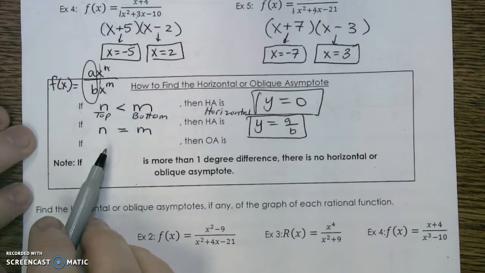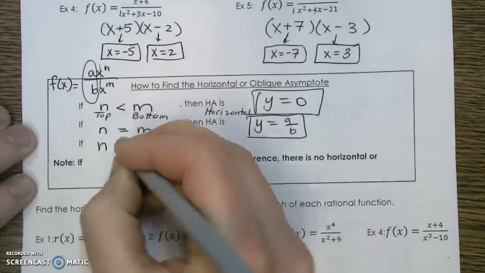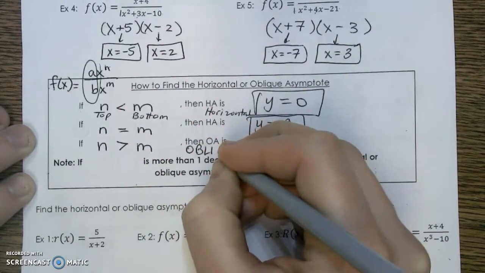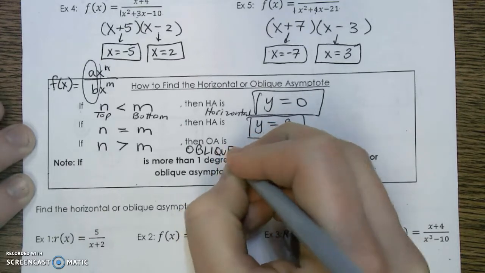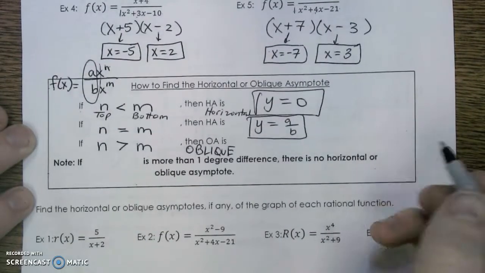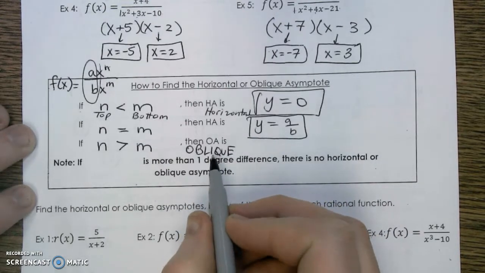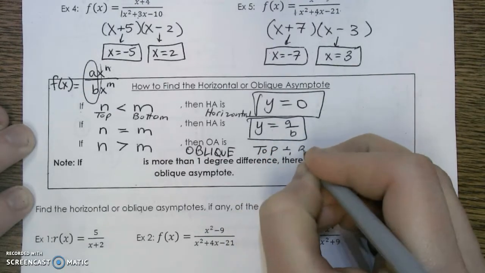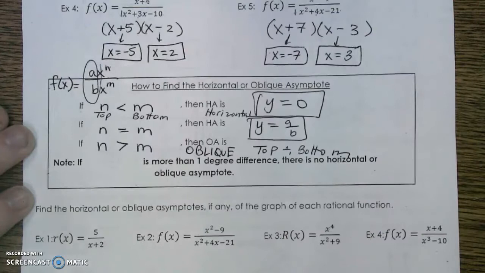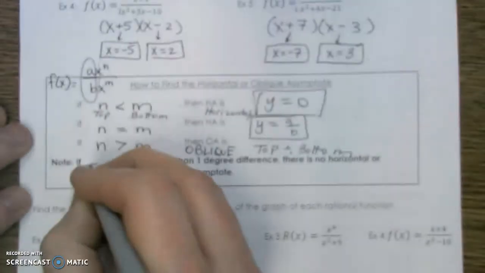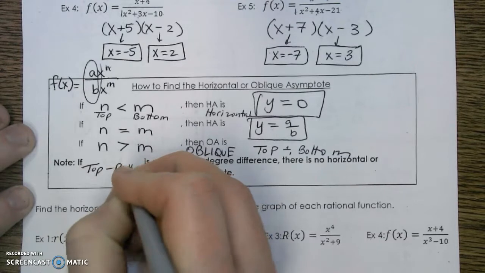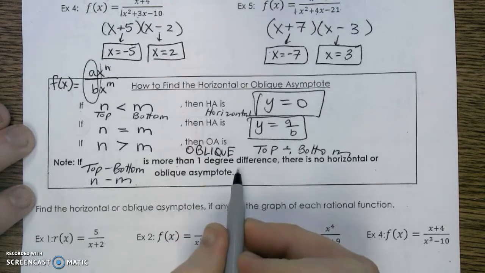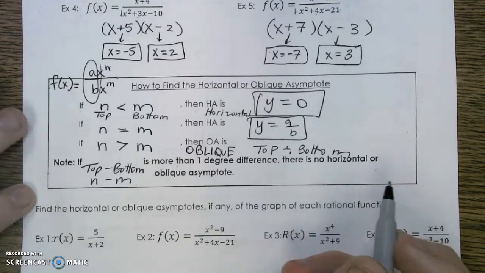And then your third case is if the top is bigger than the bottom. If the top is larger than the bottom, then you're going to have an oblique asymptote. And you're going to have to find that one. It's not as easy as these two. What you'll do is take the top equation and divide by the bottom equation. And then note if the top minus the bottom, or you can say n minus m, is more than 1 difference, then there's not going to be a horizontal or oblique asymptote. You're just not going to have one.